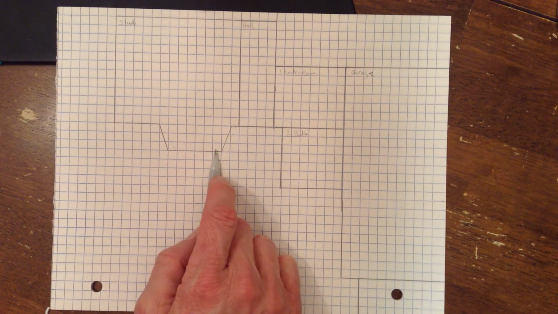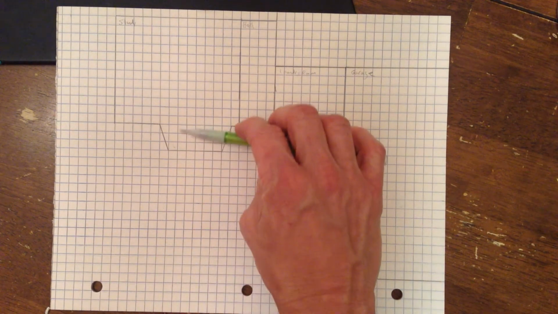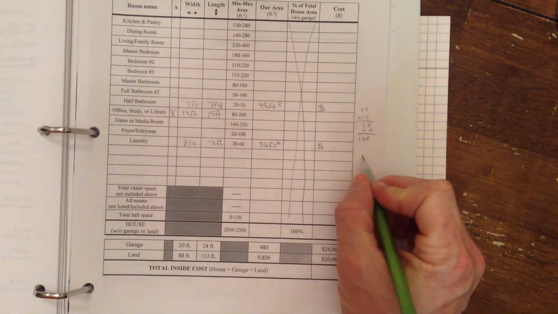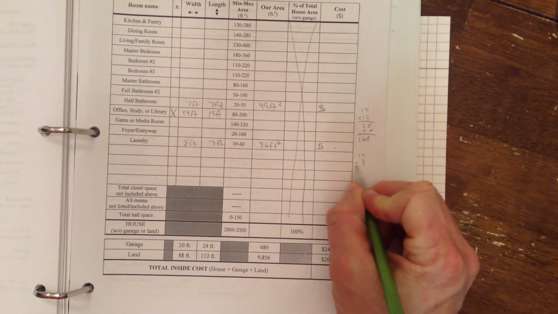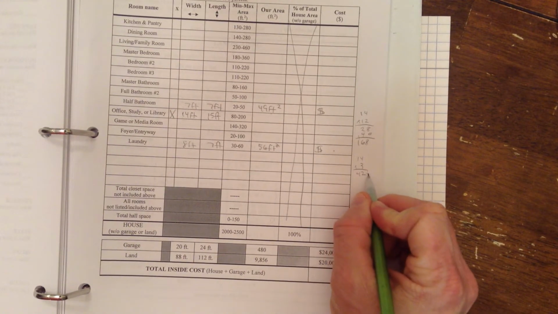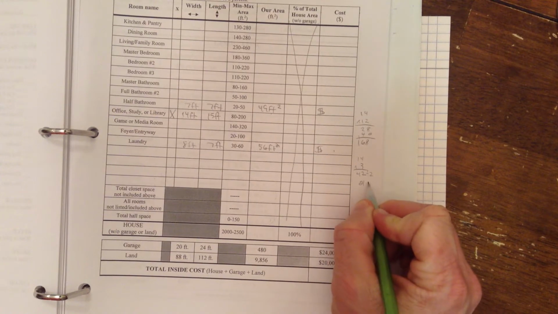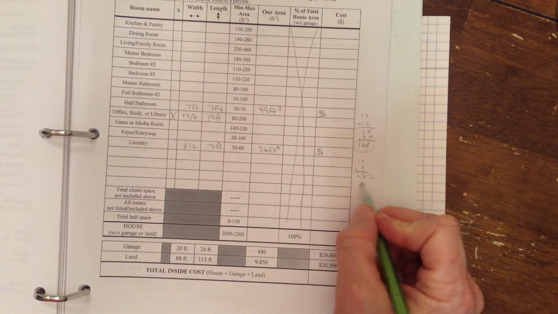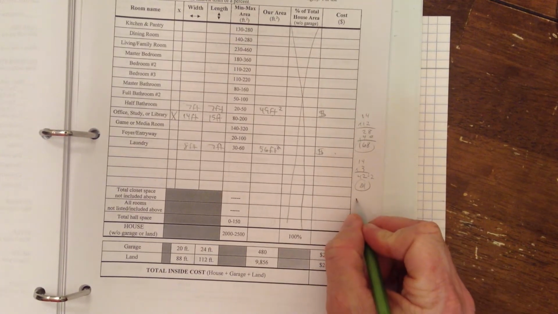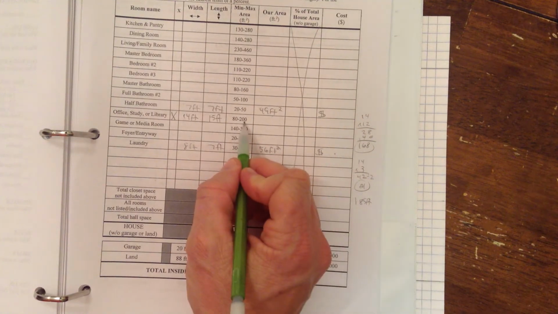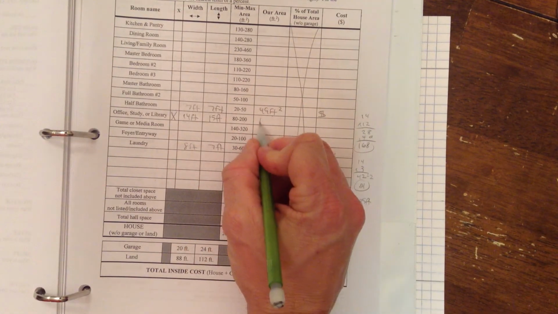8 plus 6 is 14. Times the height, which is 3. And then I'm going to half it. So I'm going to do 14 times 3, which is 42. But then I'm going to divide that by 2. And I get 21. So I have 168 and 21, and I'm going to need to add those two numbers together, and I get 189 feet squared, and I'm right there underneath.